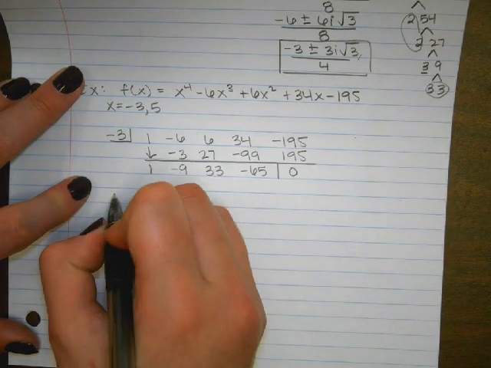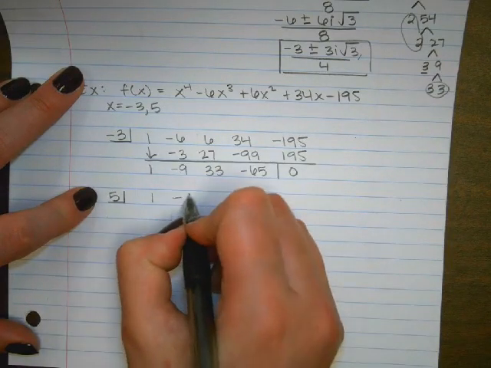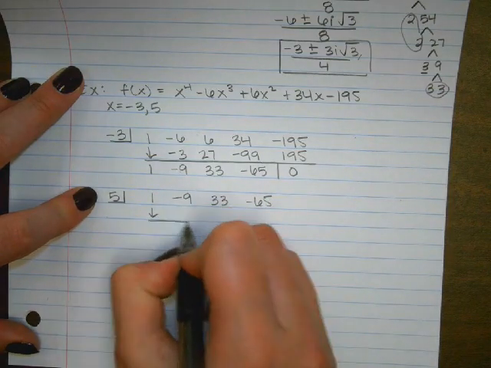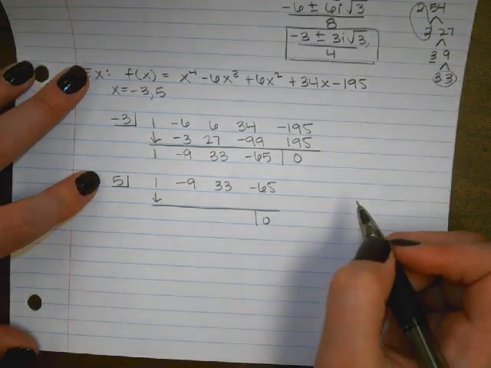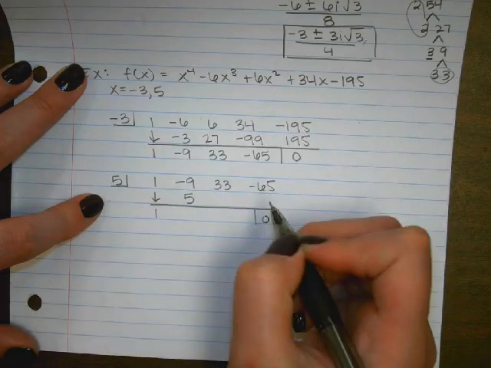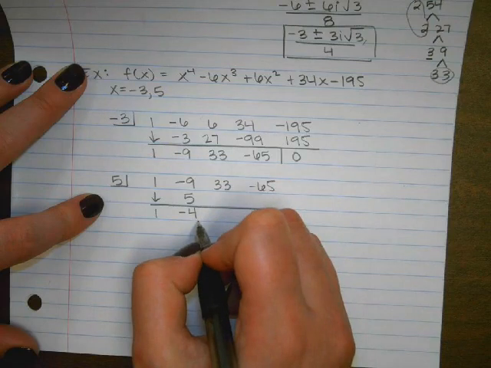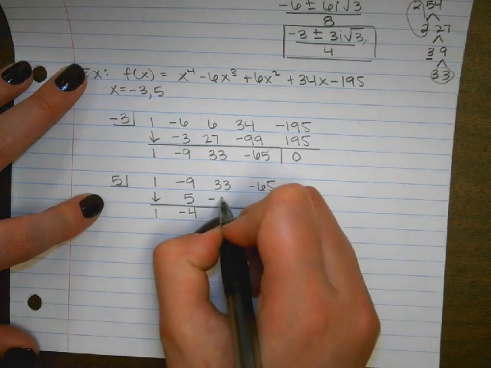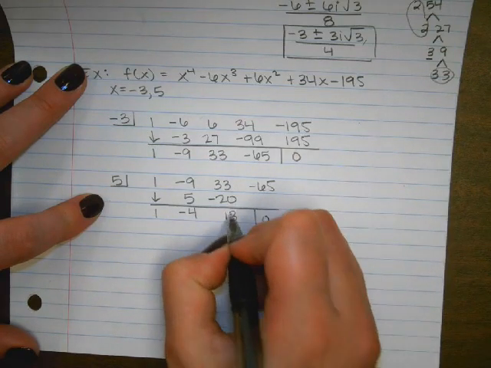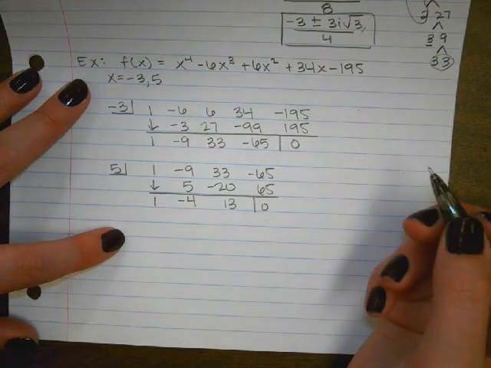Next, we use the other real root. And then I take these numbers that I had left over and I set up the process to do it again. So drop down the 1. 1 times 5 is 5. And I add those together to get -4. -4 times 5 is -20. And I get 13. And then 13 times 5 is 65. So it was 0 like I expected.